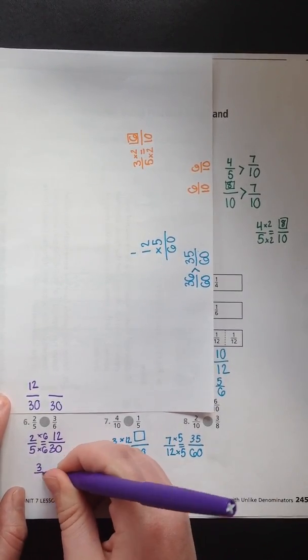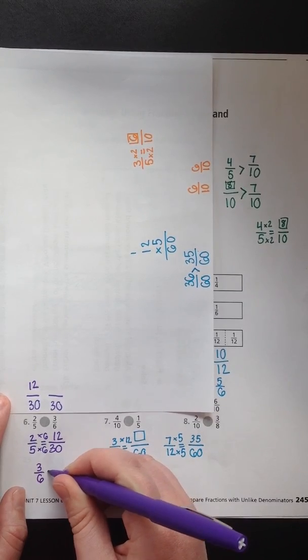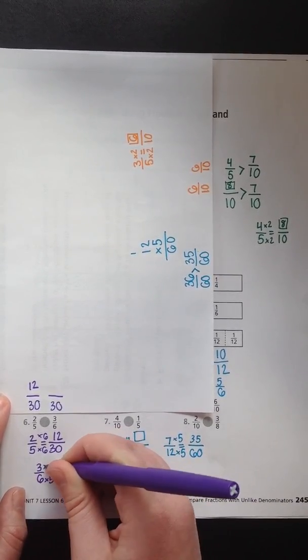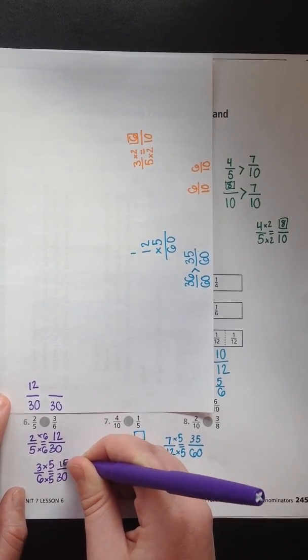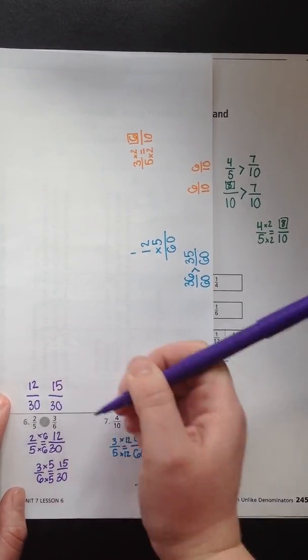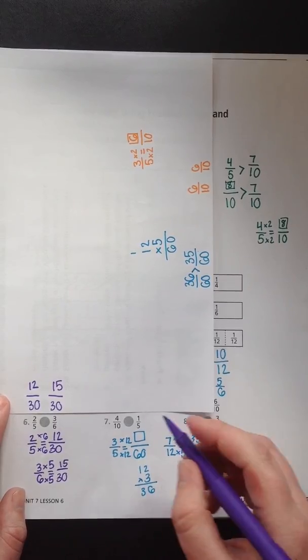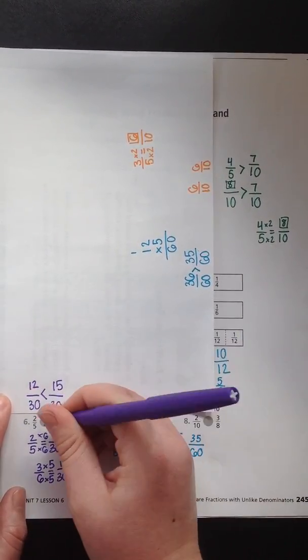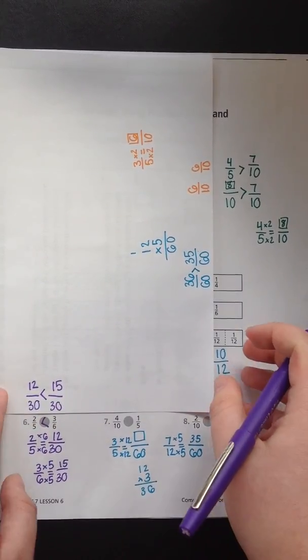Here again, 3 over 6. What did I multiply by to get 30? Oh, I multiplied by 5. So we have 15 over 30. Which of those is bigger? Definitely 15. So 15 over 30 is greater than 12 over 30. So I'm going to give myself that greater than sign.